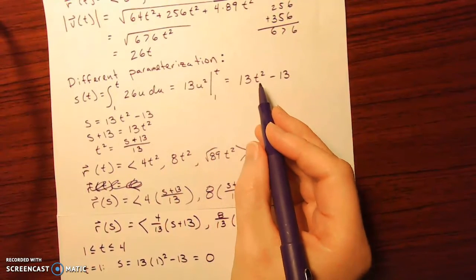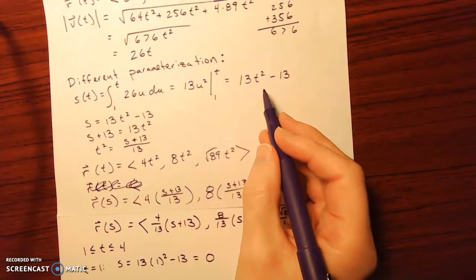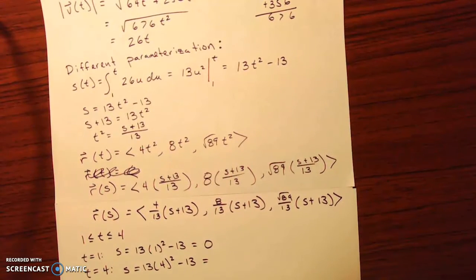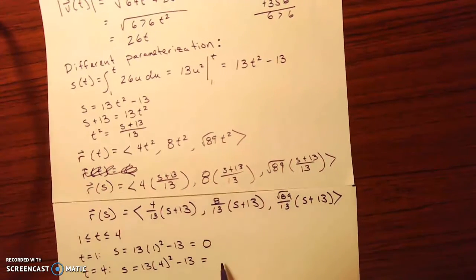If we plug in 1 for t, we'd get an arc length of 0. So now s is representing arc length. And if t equals 4, we have s equals 13 times 4 squared minus 13, and we'd find that and get 195.